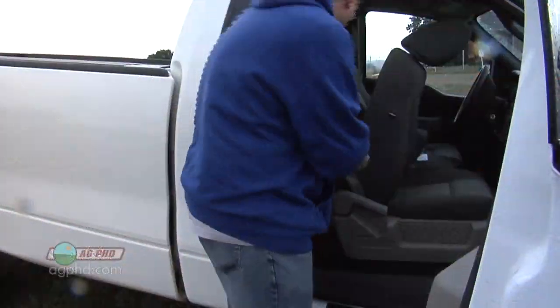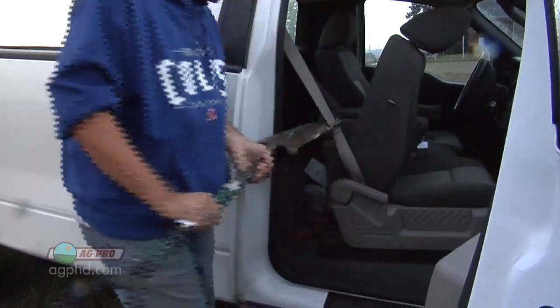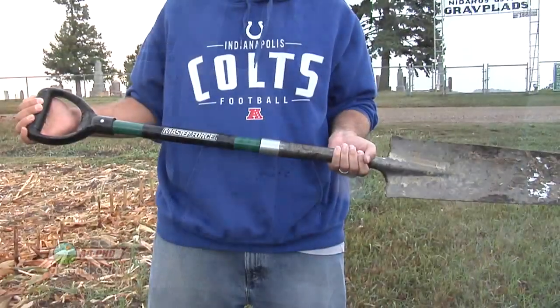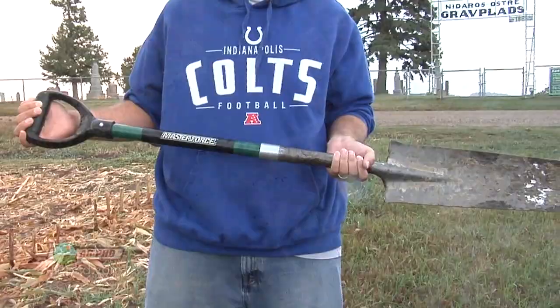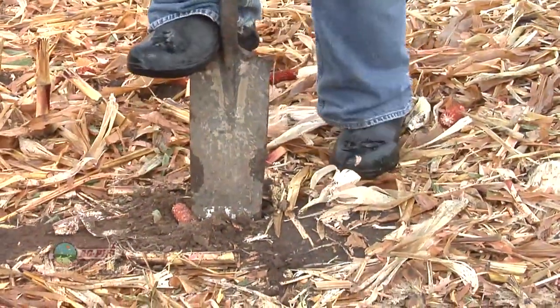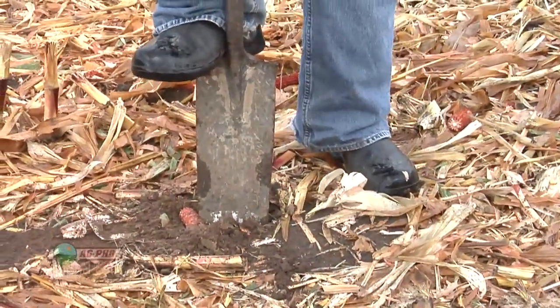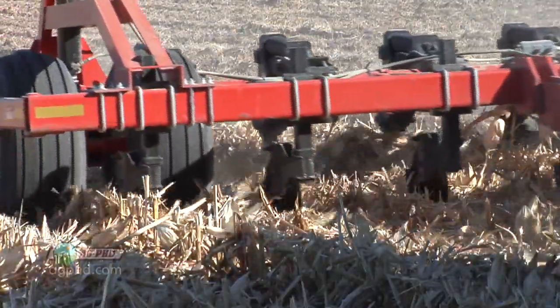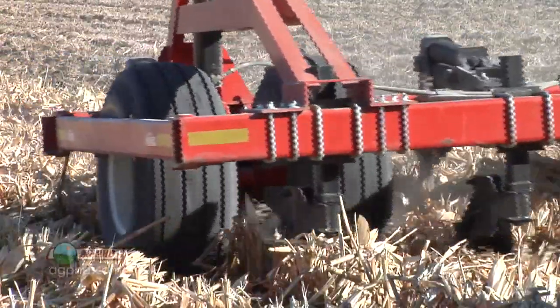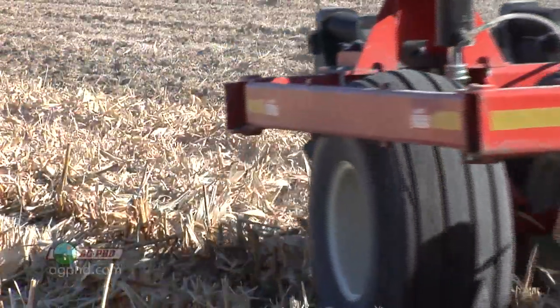The one tool that you need to carry with you when walking fields or doing tillage is a spade. I prefer a tile spade, and here's what you do. Just go out behind your deep tillage implement, put the shovel in the ground, and stand on it. If the shovel goes all the way down into the soil, chances are your tillage has been successful in breaking up the compaction that you have.